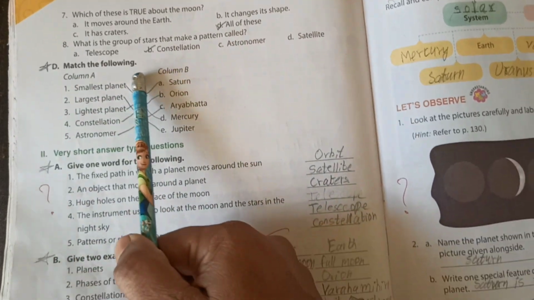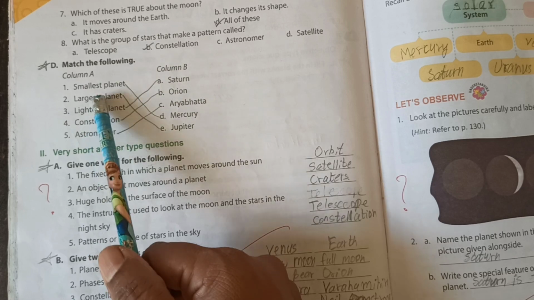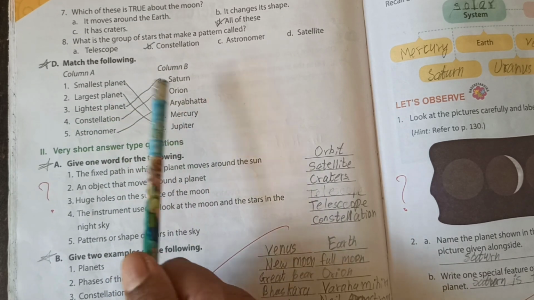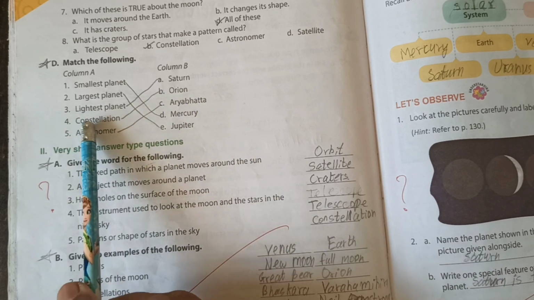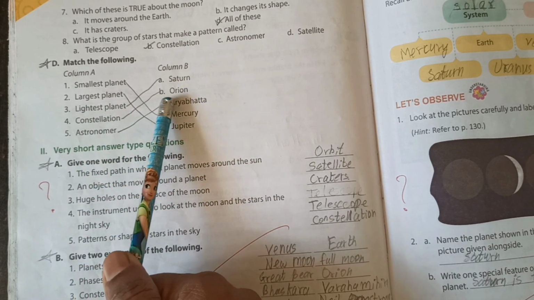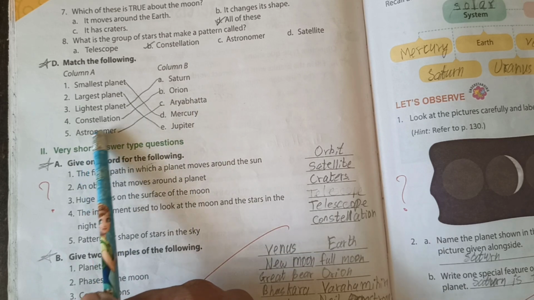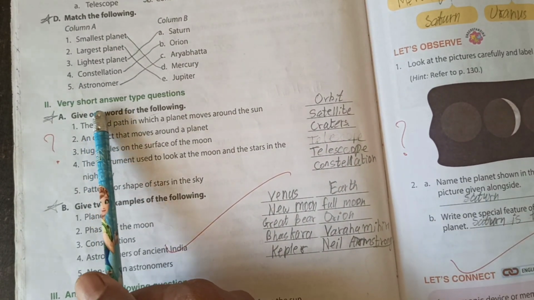D1, match the following, column A and column B. From column A, smallest planet, which one? Mercury. Largest planet, which one? Jupiter. And lightest planet, Saturn. Constellations, Orion. Astronomer, Aryabhatta. Then very short answer type questions.